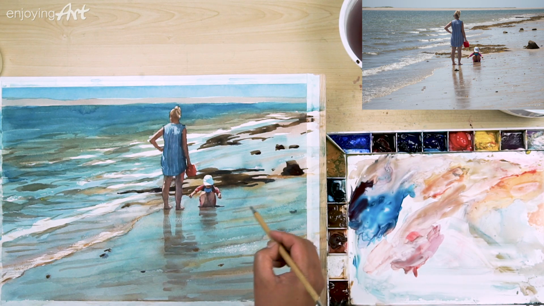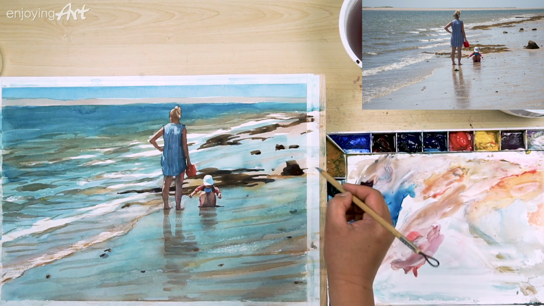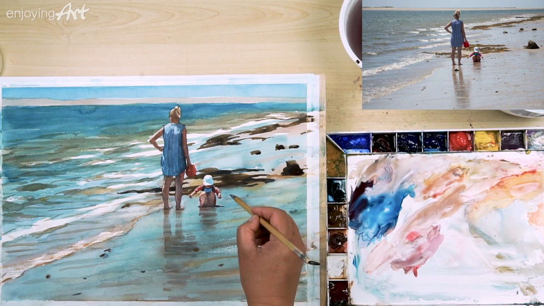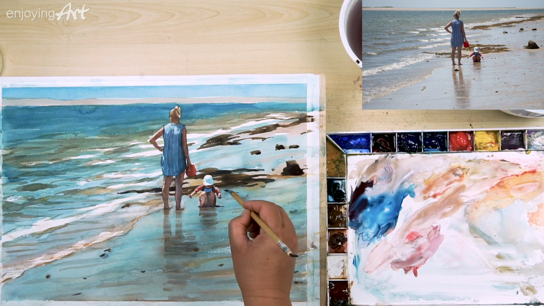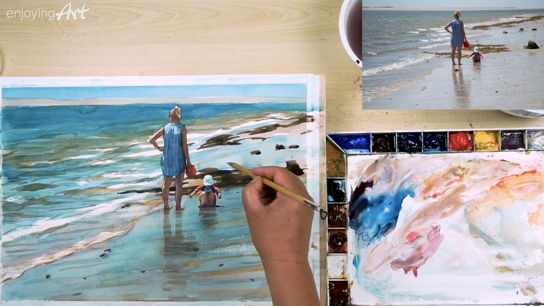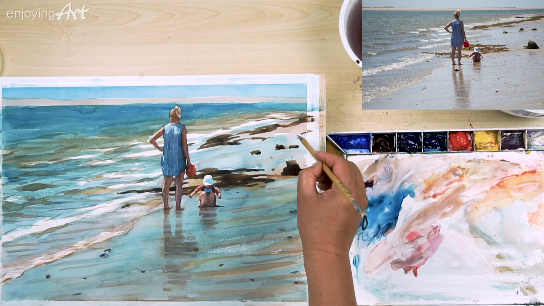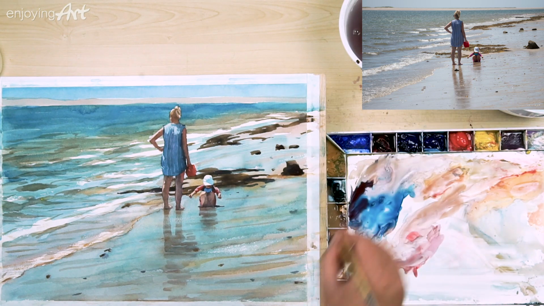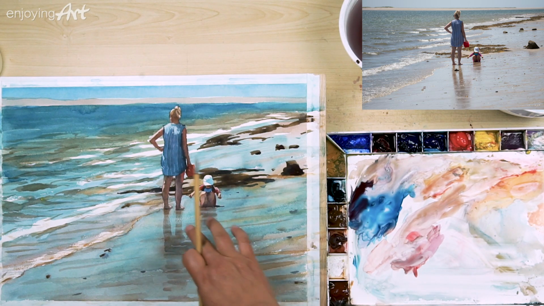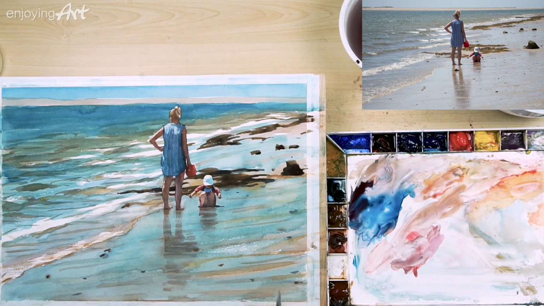Okay, give some texture to the peach. That's good. Now it's still wet, so I'll come back later.